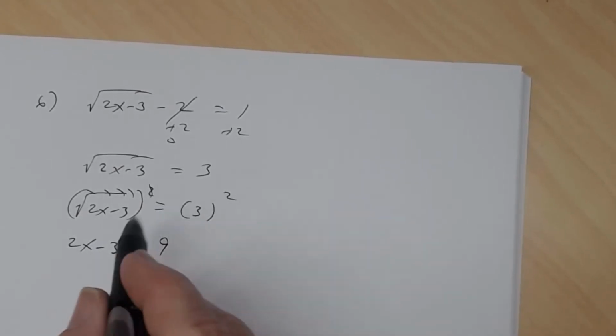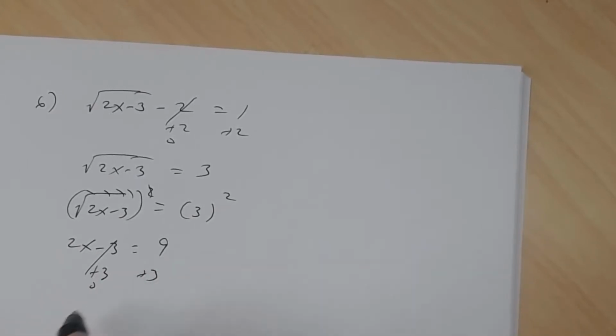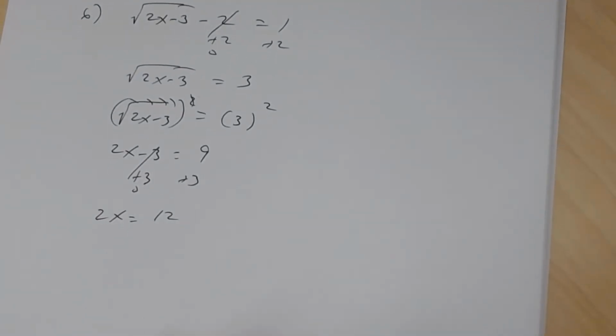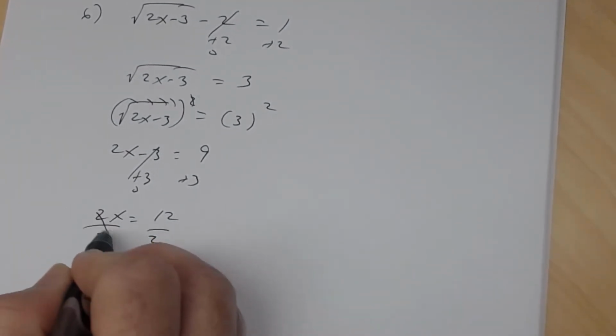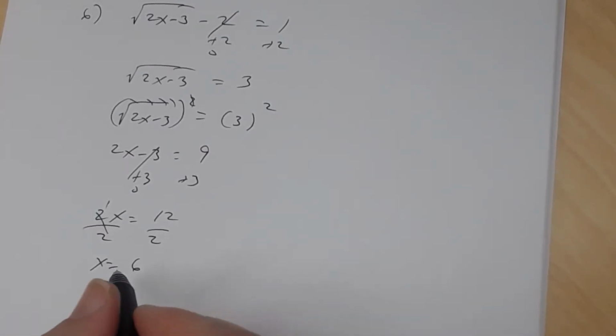So notice I went from this radical equation to a linear equation. So I'm going to solve this linear equation. I'm going to add 3 to both sides. Combine like terms. I get 2x equal 12. And then divide both sides by 2. I get x to be 6. All right, so that's my proposed solution.